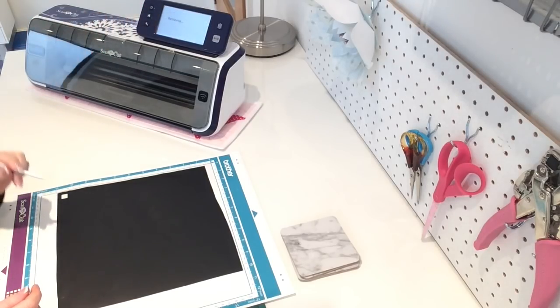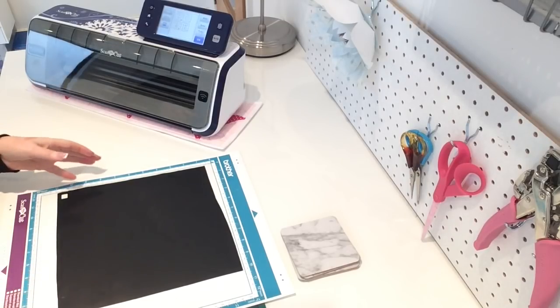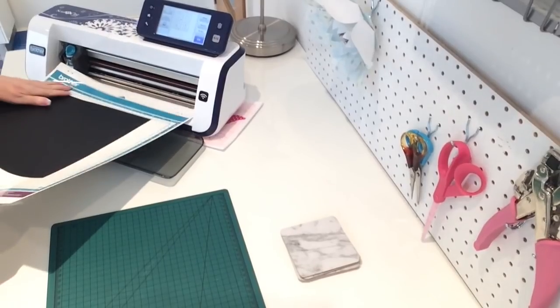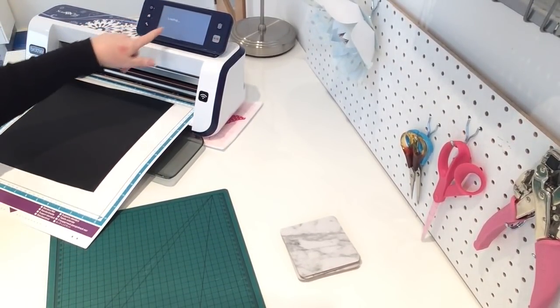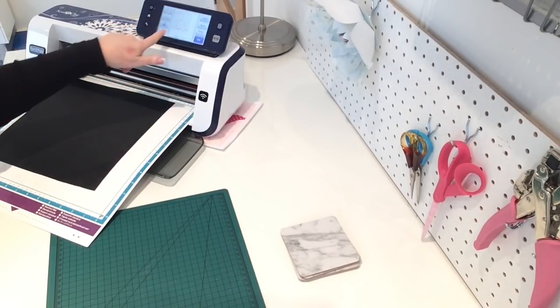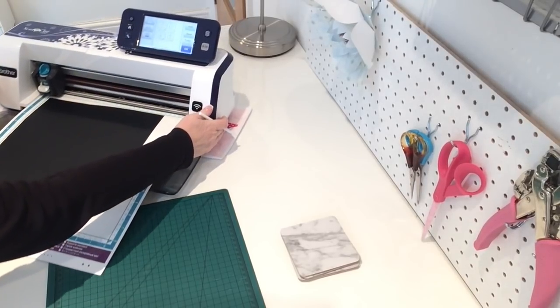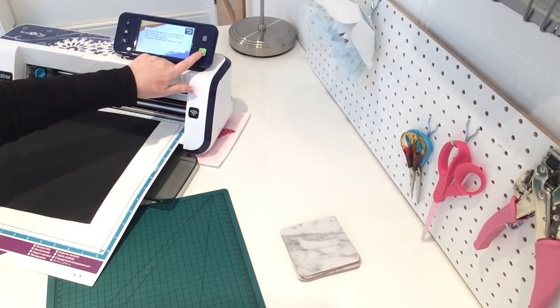So I'm going to go into patterns, go over to the Wi-Fi transfer and bring in the pattern that I saved from ScanNCut Canvas, and here it is. So what I'm going to do now, I'm going to load the mat in and do a background scan just so that I can get the placement of the 4 letters on this black vinyl. So I'm just going to use the background scan icon and say start.